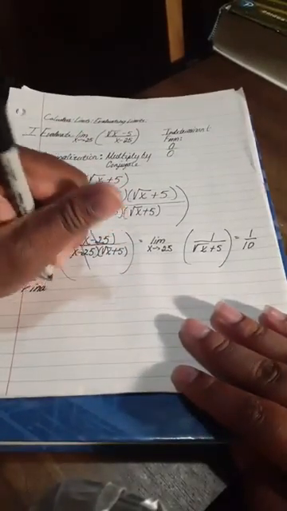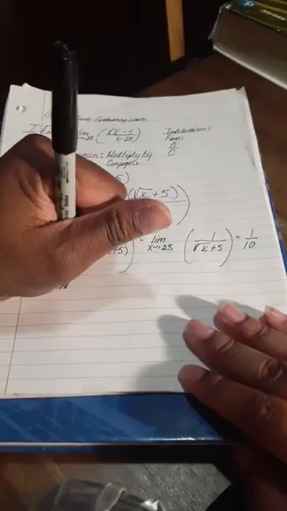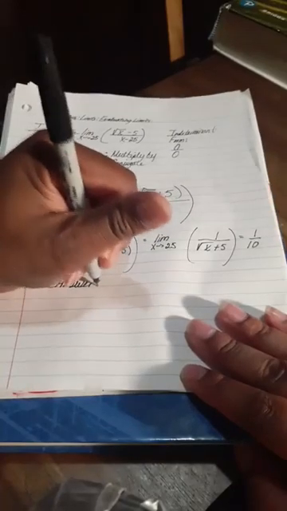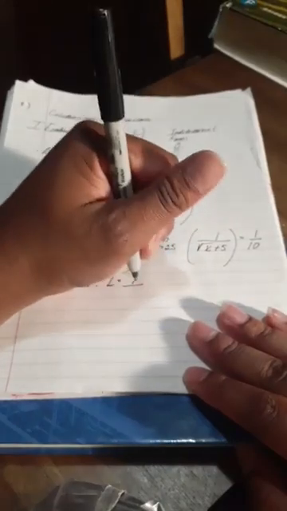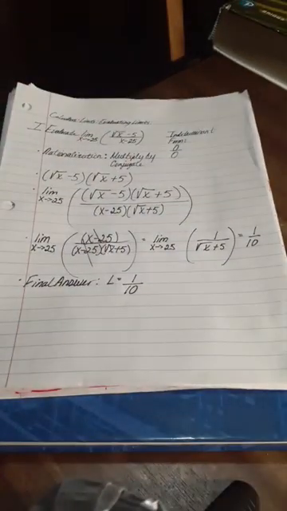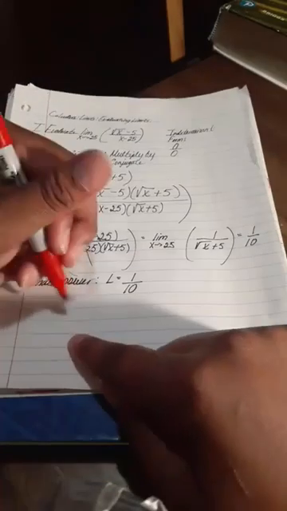So your final answer when we evaluate this limit here is simply going to be 1 over 10. That's your answer. So that's how you evaluate a limit.